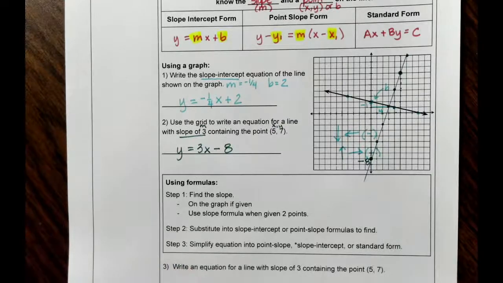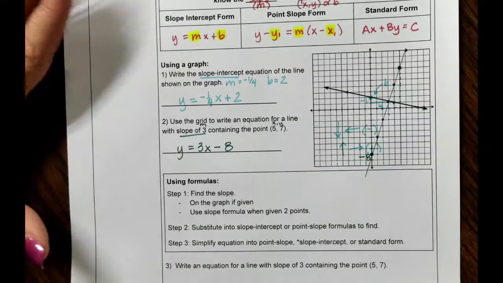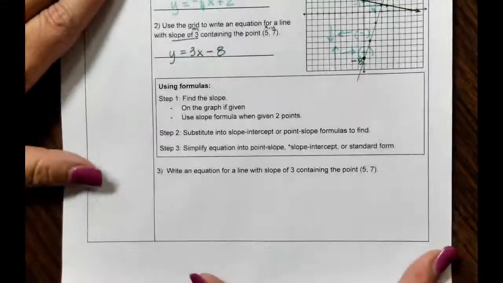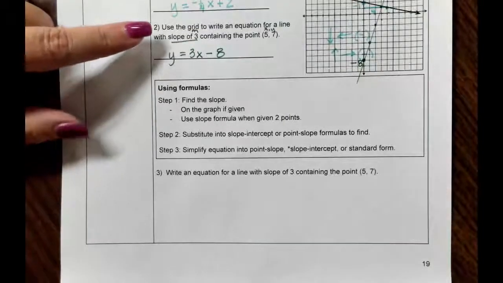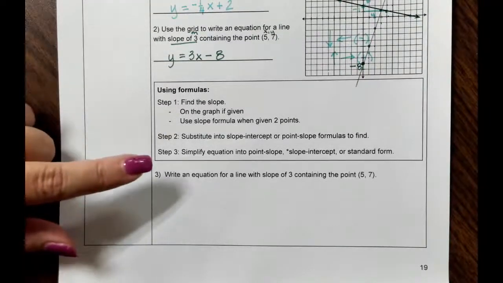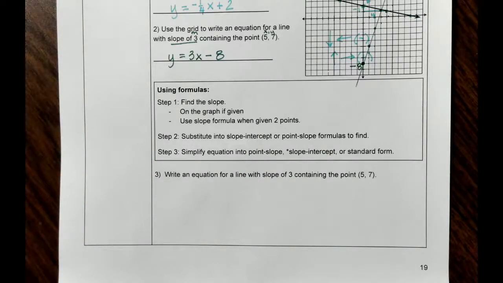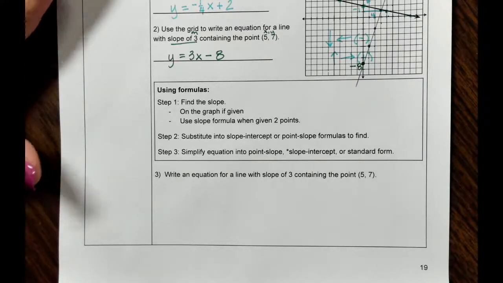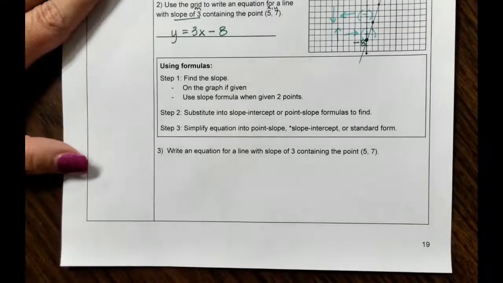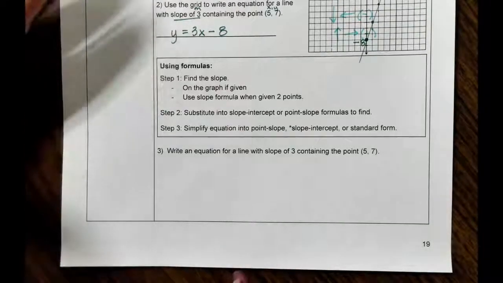Now, I also want to show you how to do the same problem, but I'm going to do it 2 different ways with an equation. That way you can see it works with the graph, and it works by using the slope-intercept form, and it works by using point-slope form. My preference is point-slope form. I like it because it cleans up very nicely and it takes care of all of it in one step. I'll show you the difference.